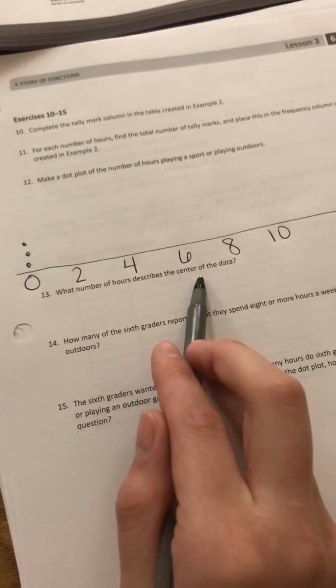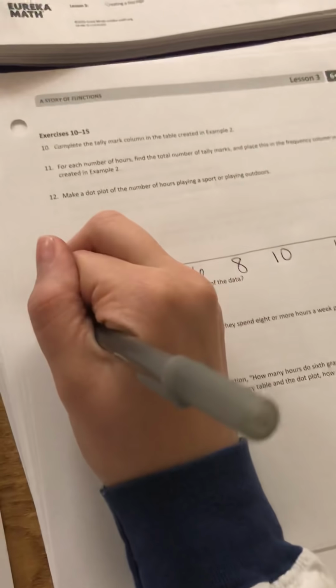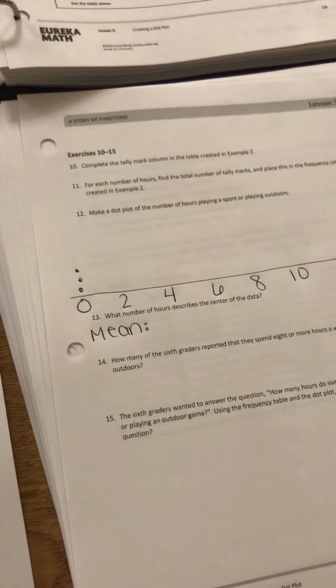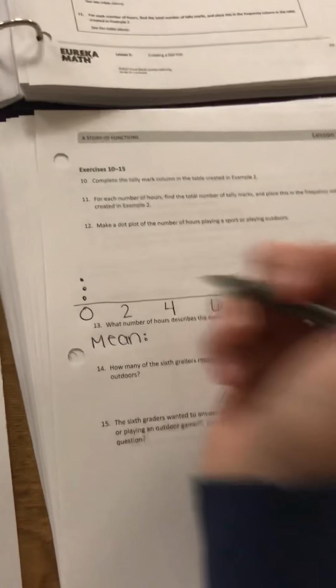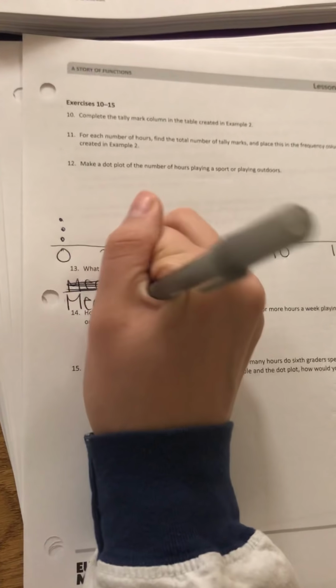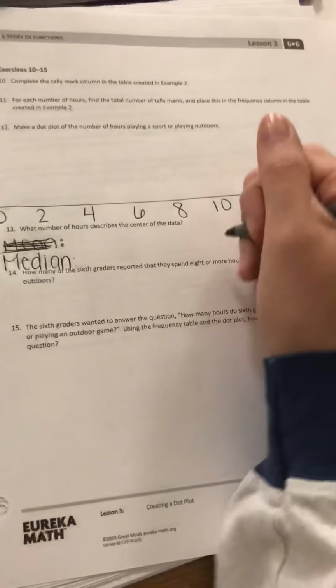Then what I want you to do is when it says for number 13, what number of hours describes the center of data, I want you to tell me what is the mean. What is the mean? Actually, no, I'm sorry. We haven't talked about mean, like in detail yet. What is the median, where we cross them all off until we get it? And then what is the mode?